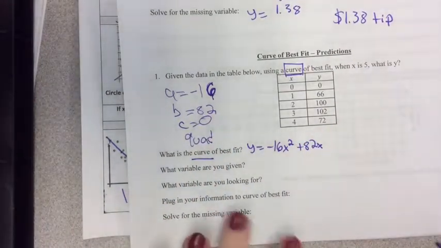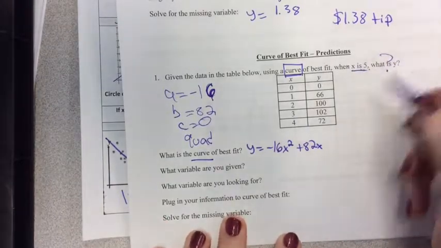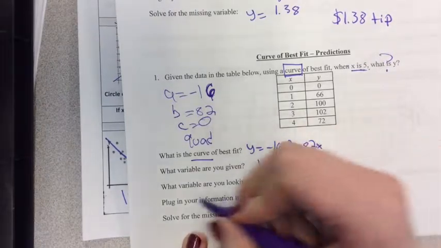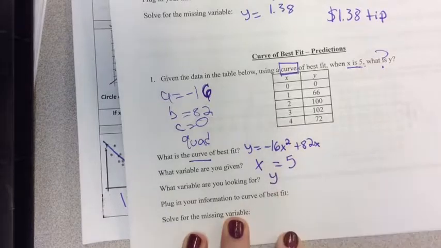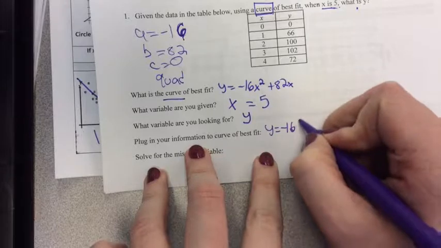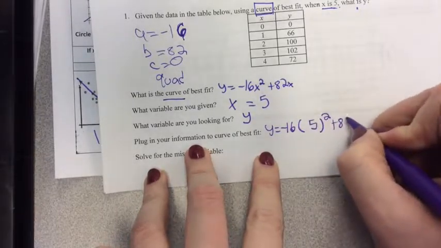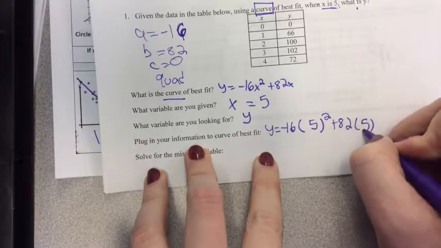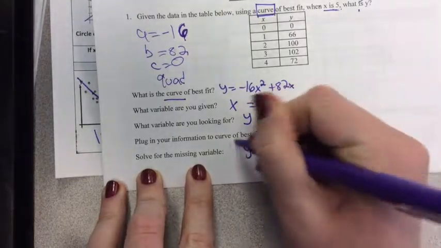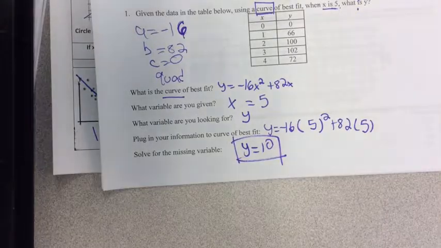All right, so now let's go back to the question. It says when x is 5, what is y? So there's my question. So the variable I'm given is x. They're giving me that it's 5. So that means I'm looking for y. So now I'm going to plug in my information. So y equals negative 16, instead of x, we're going to write 5, plus 82, instead of x, we're going to write 5. So then you put this in your calculator, and then you get that y is equal to 10. That is how we use equation of best fit to make predictions.